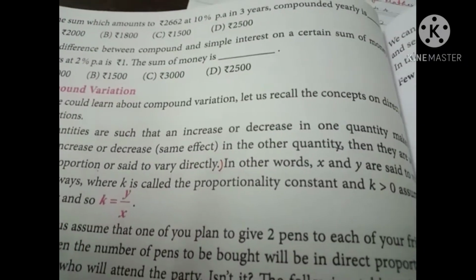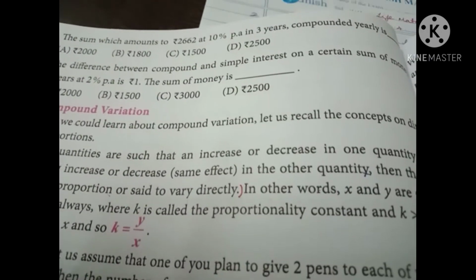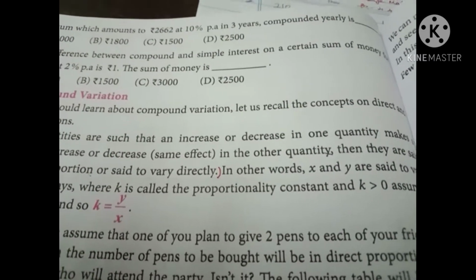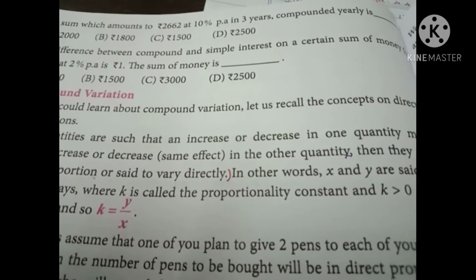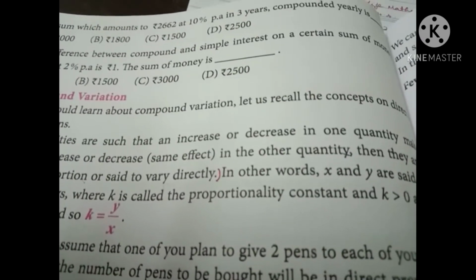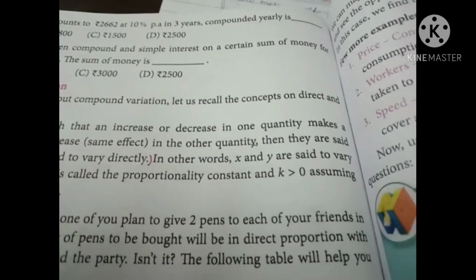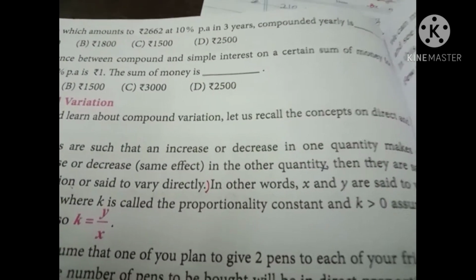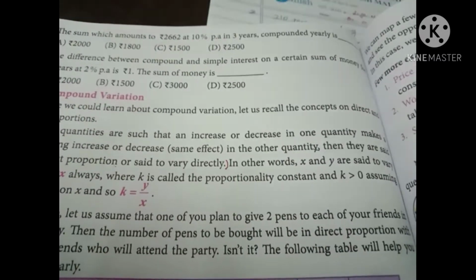Today we are going to see exercise 4.4. In that we are going to see compound variation. Let us recall what is direct variation and inverse variation. If you take two quantities, an increase in one quantity makes a corresponding increase in another quantity, then they are said to be in direct variation.